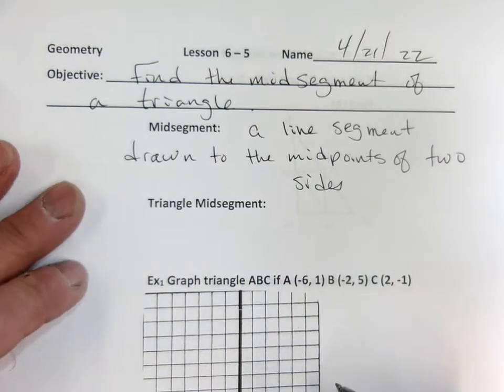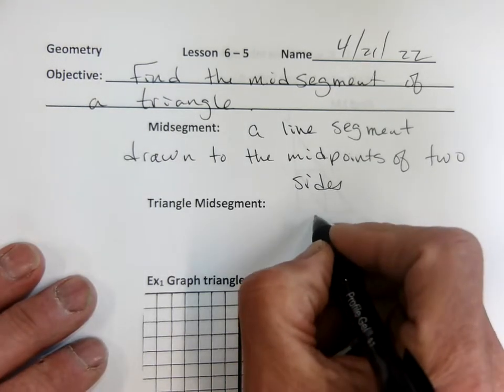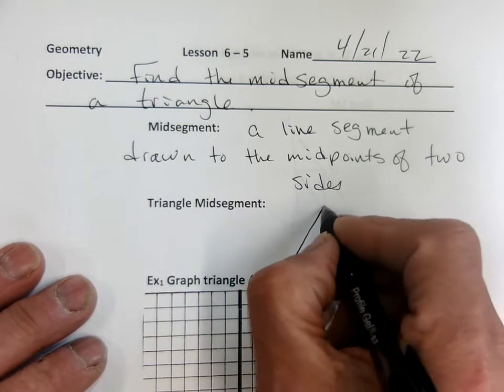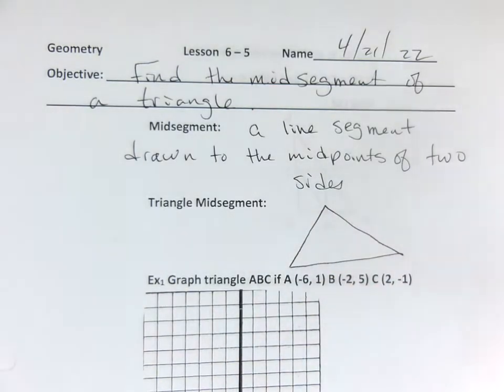Okay? So triangle mid-segment, I'll just draw a picture. Let's just draw a picture, because pictures are always much easier.